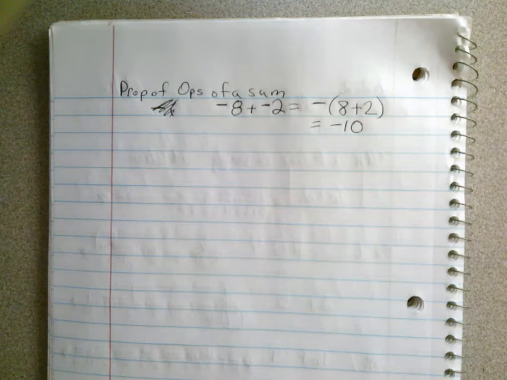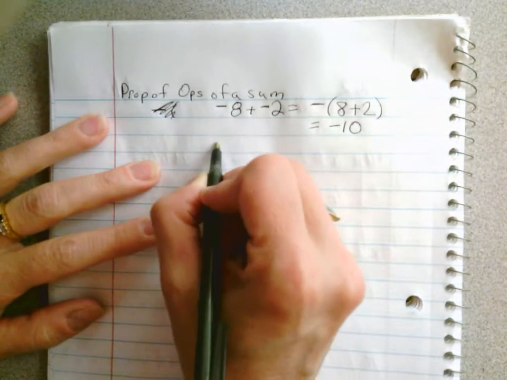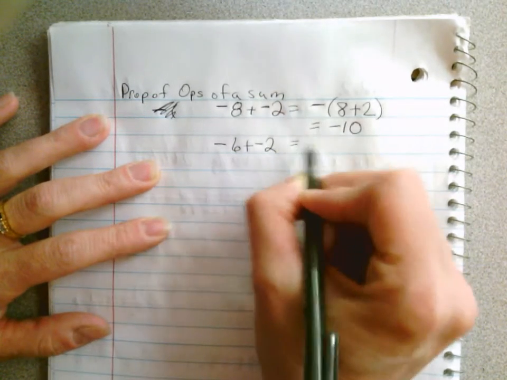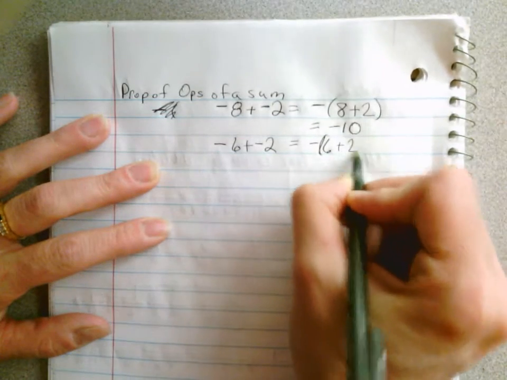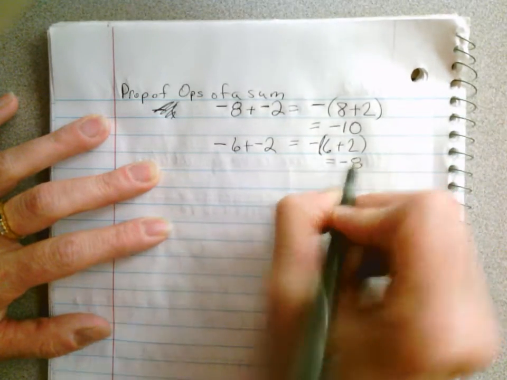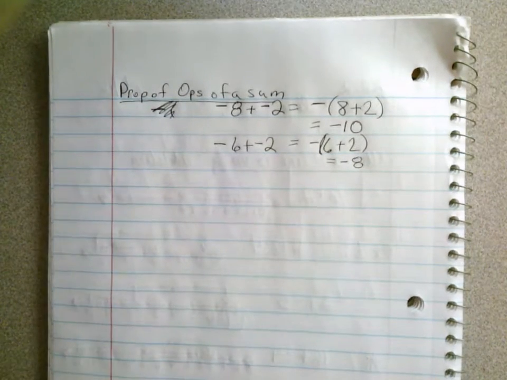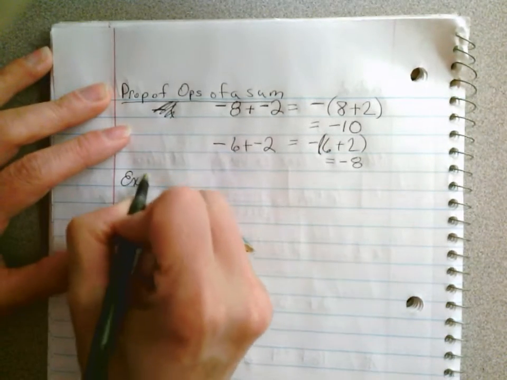Okay. Property of opposites of a sum, or -6 plus -2 is the same thing as saying the opposite of the sum of 6 and 2, which you already know is a -8. But what this does is it describes it for you. Okay, and I'll show you a couple of examples like that.